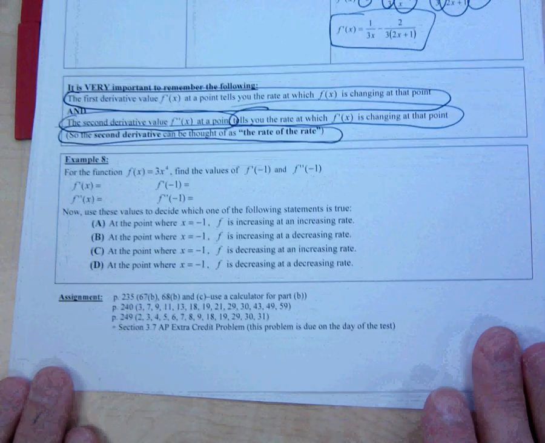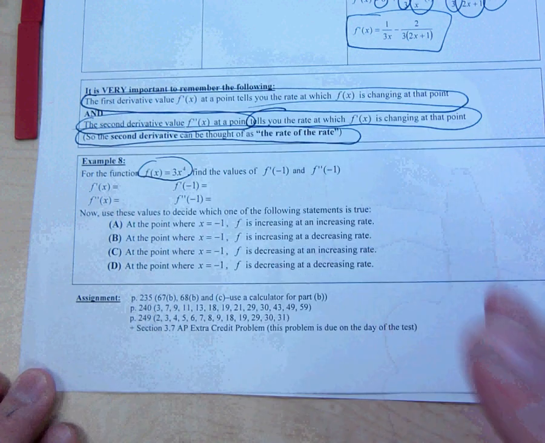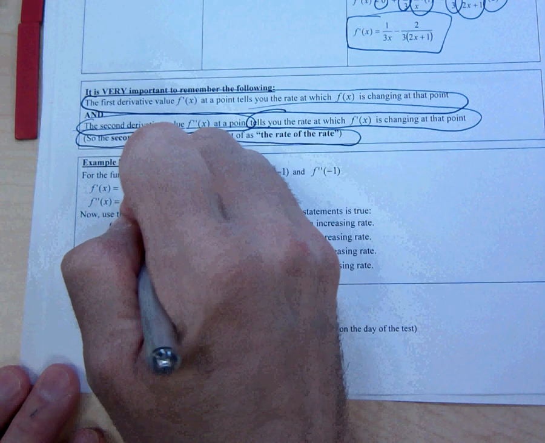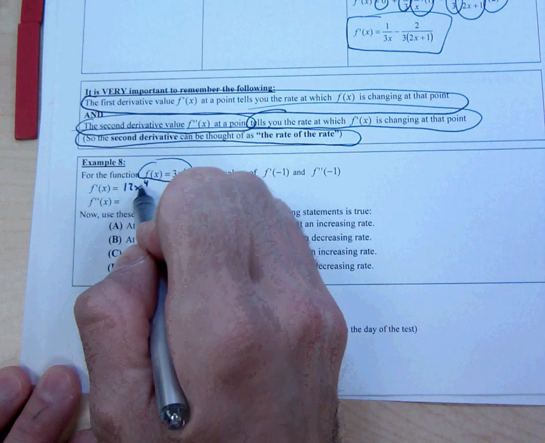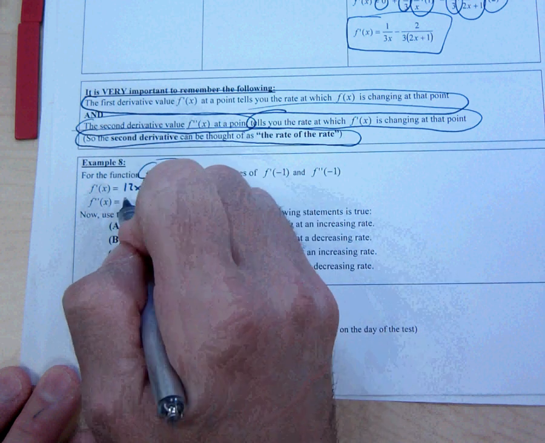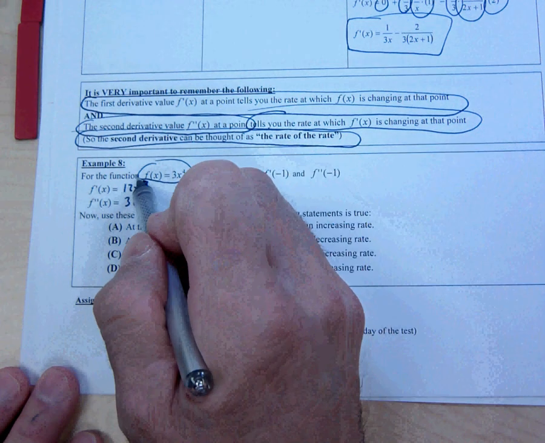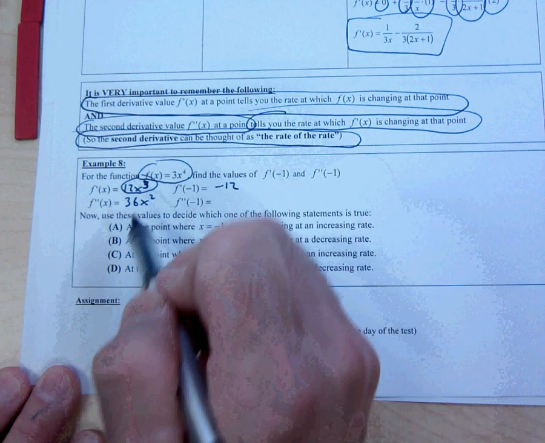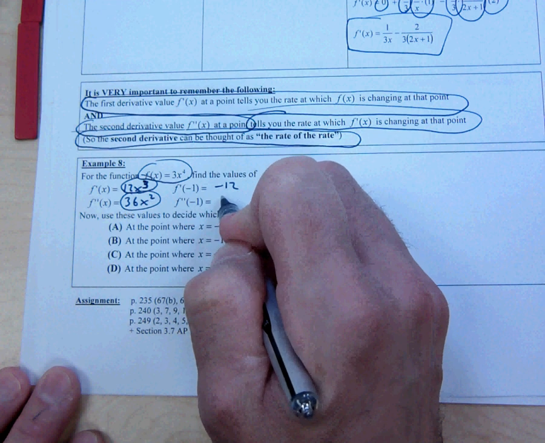Okay, so here we go. All right, so real quick, what's the derivative of that, guys? Help me. What's the derivative? Yep, 12x cubed. What's the derivative of that? Yes, 12x cubed. What's the derivative of that? 36x squared. Okay, so what's f prime of negative 1 then? If I plug a negative 1 in there, what's f prime of negative 1? Quick. Negative 12. And if I stick a negative 1 in there, what's f double prime of negative 1? Careful, what is it? 36.